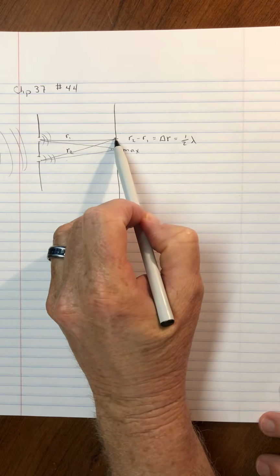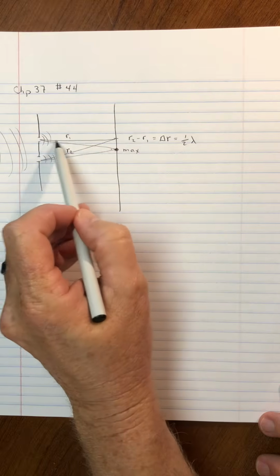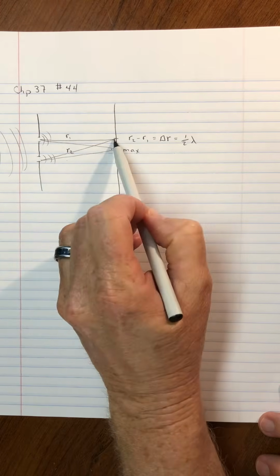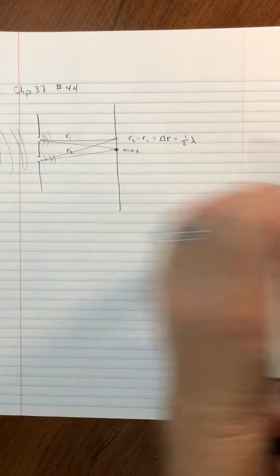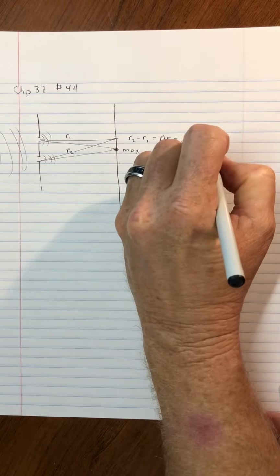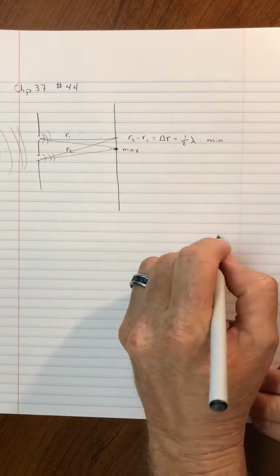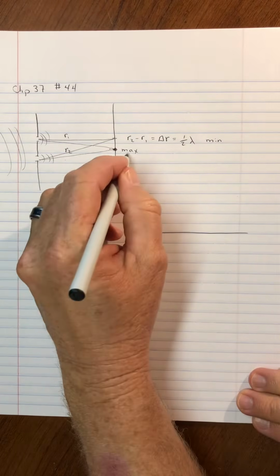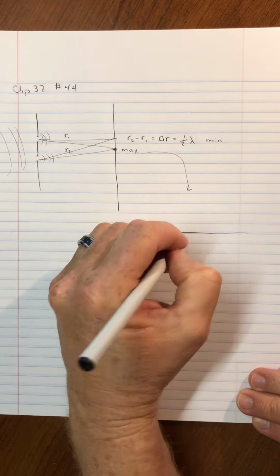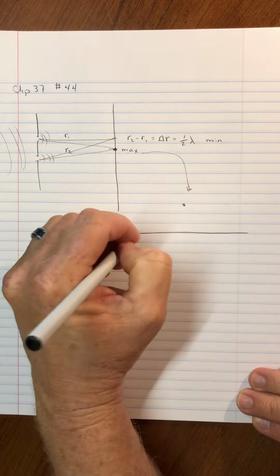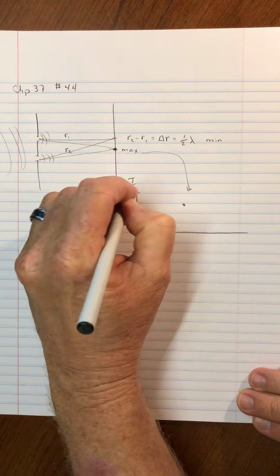So destructive interference. Or a little bit later, maybe this one's at a trough, but then this one would be at a crest because they differ by half a wavelength. And so you get what we would call a minimum. You get what would be a dark spot. And so if you were plotting the intensity on the screen right here at the center of the screen, you would get a lot of intensity.